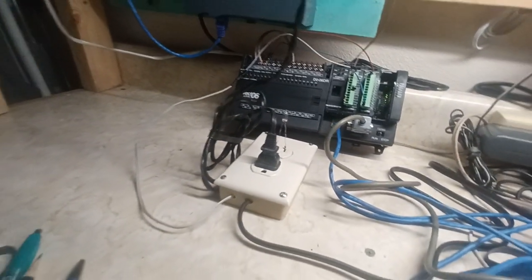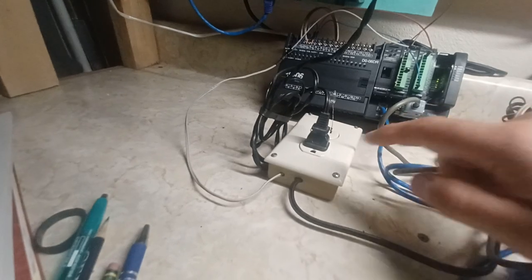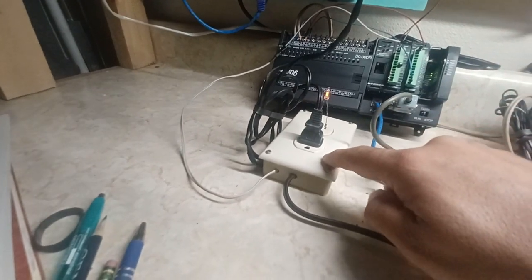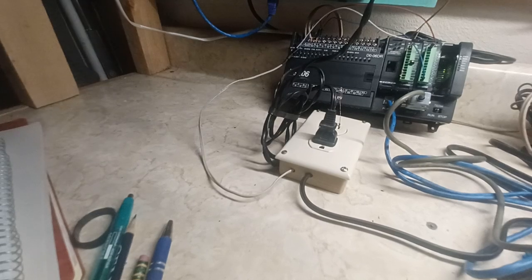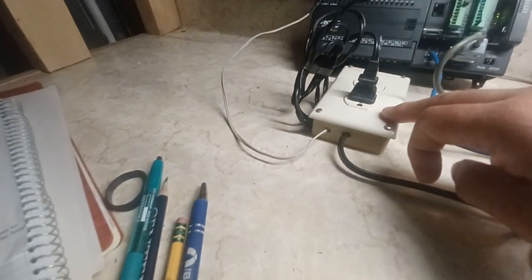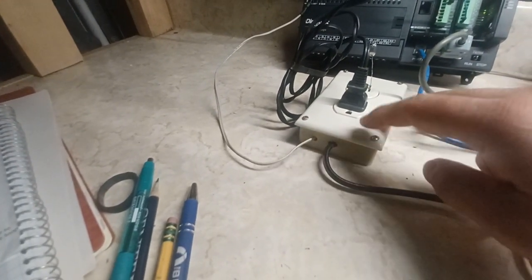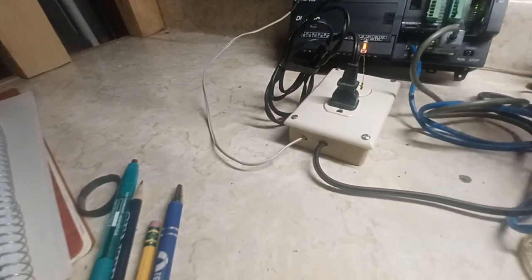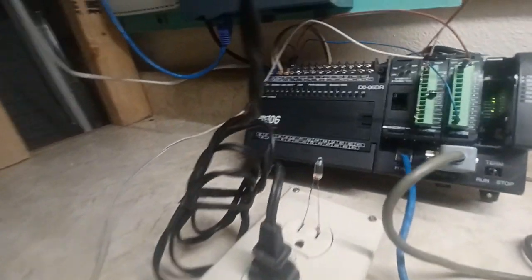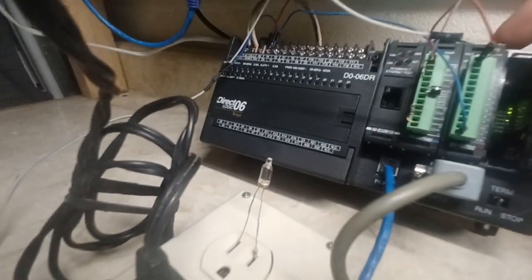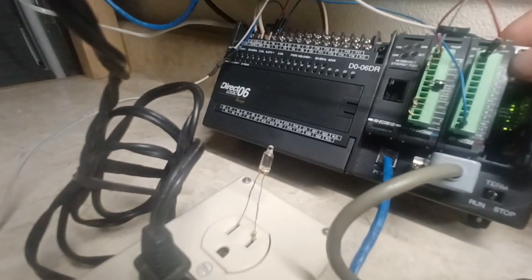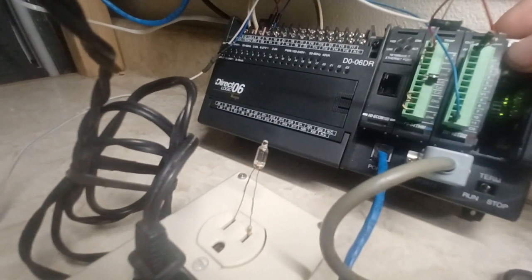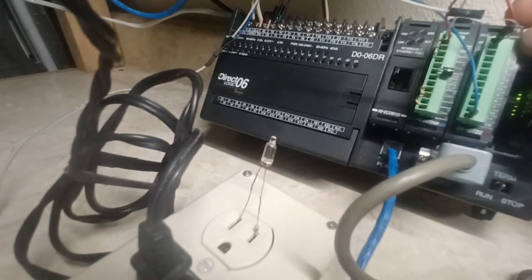I've connected the, this box here has a solid state relay built in that I did a while ago. So that is connected to output 0 here on this solid state discrete output on the Directlogics.